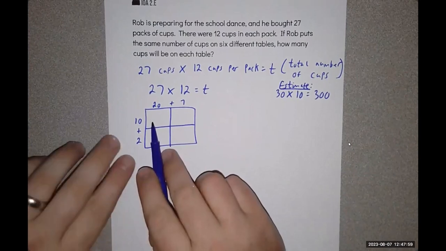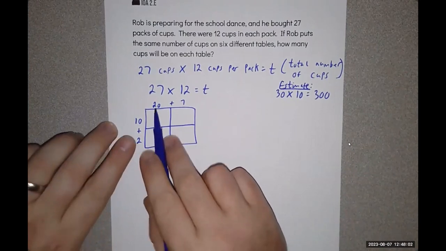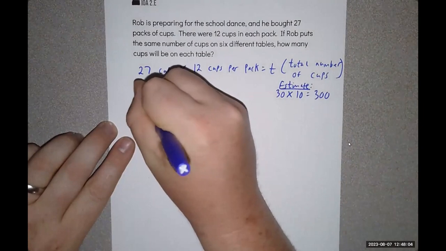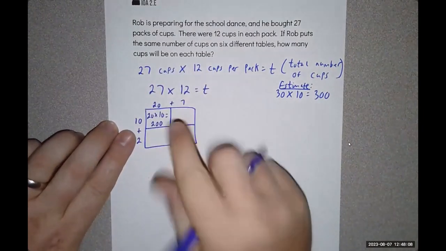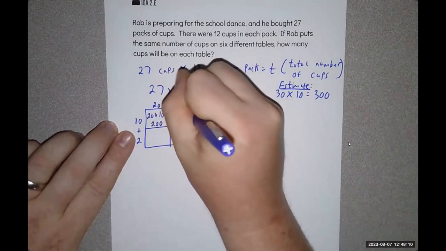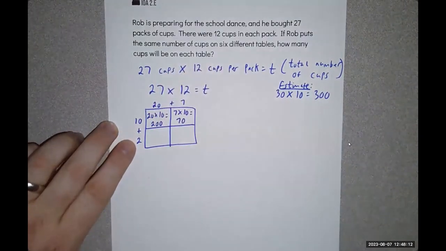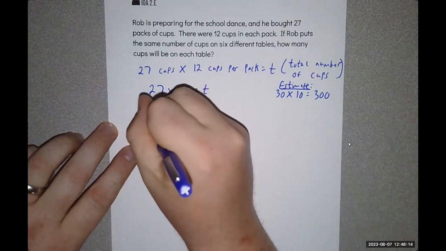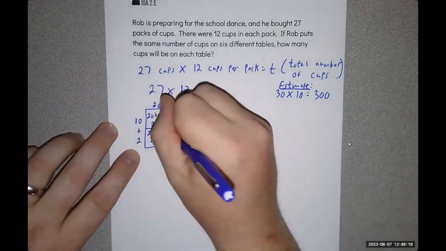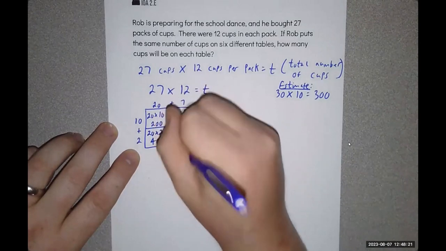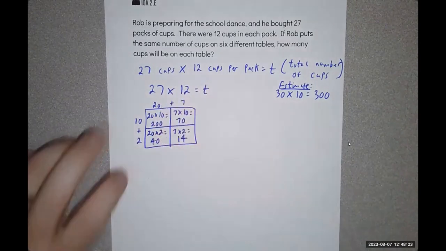So now, looking back at my area model, I'm going to solve 20 times 10, which is 200. I'm going to do 7 times 10, which is 70. I'm going to do 20 times 2, which equals 40. And I'm going to do 7 times 2, which equals 14.